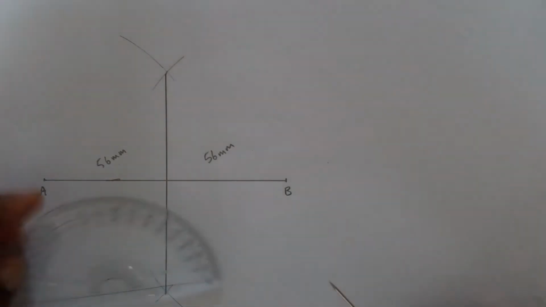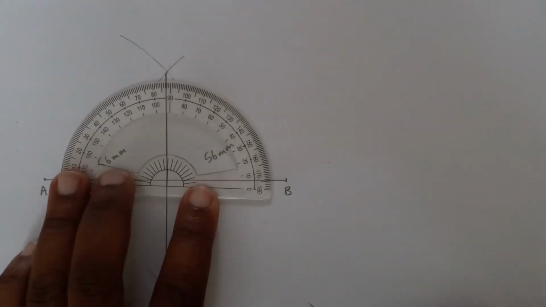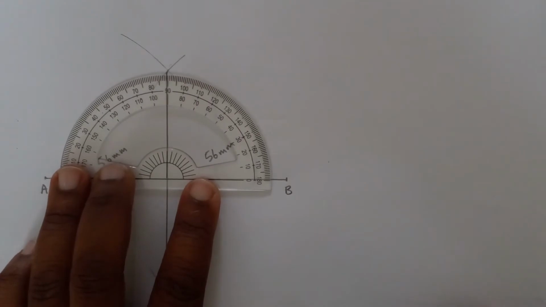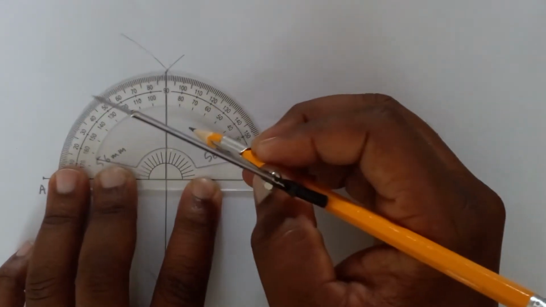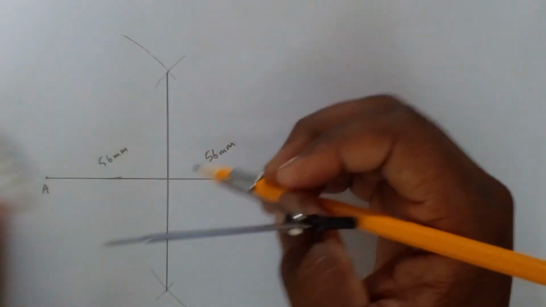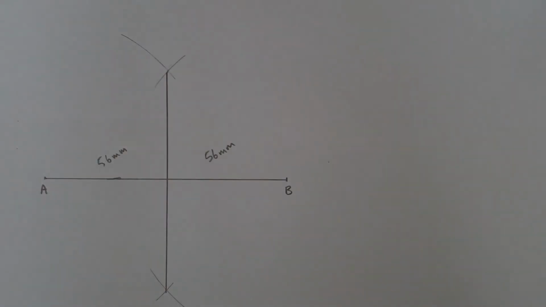Let's see if this angle is going to be 90 degrees. I'm just going to take this protractor here and check quickly. And yes, it is indeed 90 degrees, which means all the other angles are also going to be 90 degrees. So there we have it. We've drawn a perpendicular bisector of the line AB.